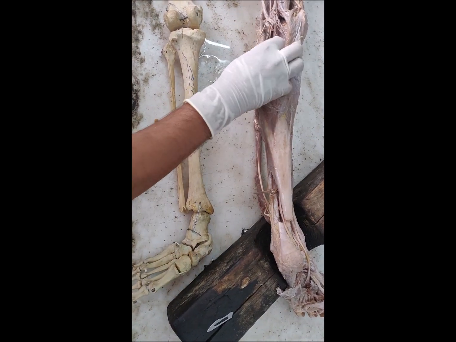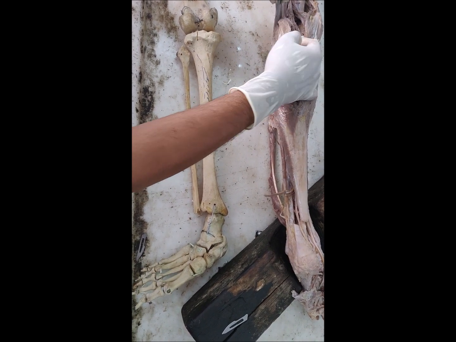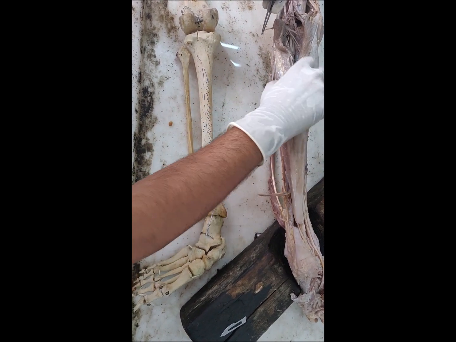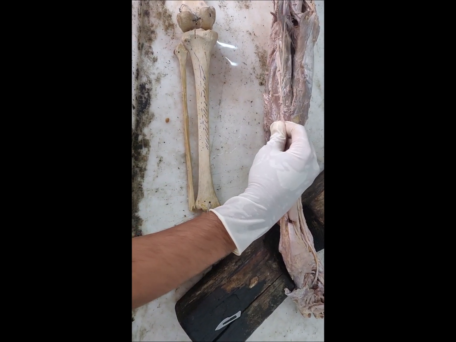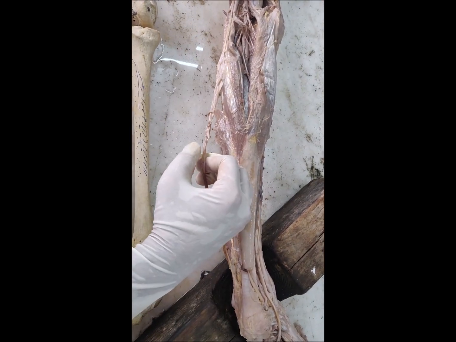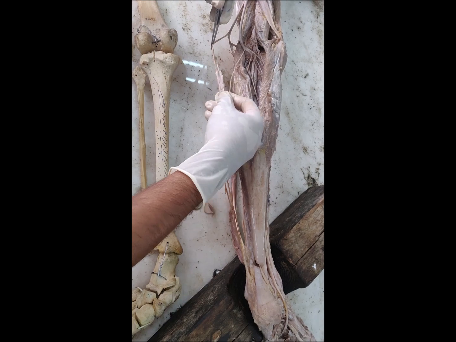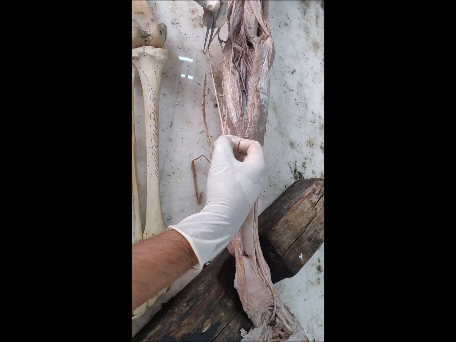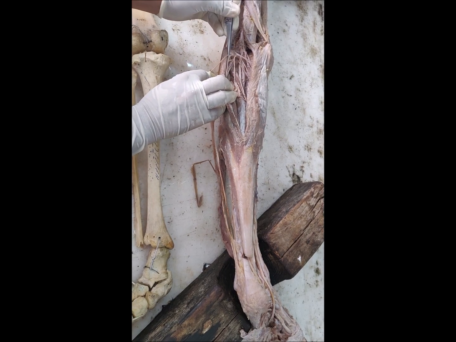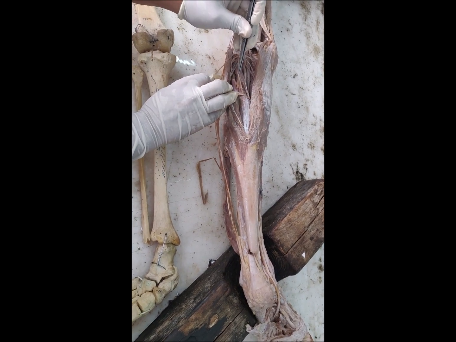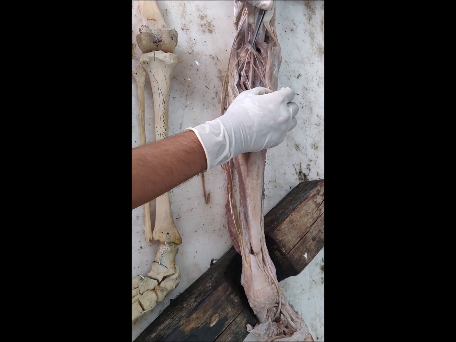Here you can see the sural nerve. This is the cutaneous nerve. It is the sural nerve, and from the common peroneal it gives the sural communicating branch and it makes the sural nerve. Here you can see the branches to the lateral head of the gastrocnemius, branches to the soleus muscle. It gives branches to the medial head of the gastrocnemius.